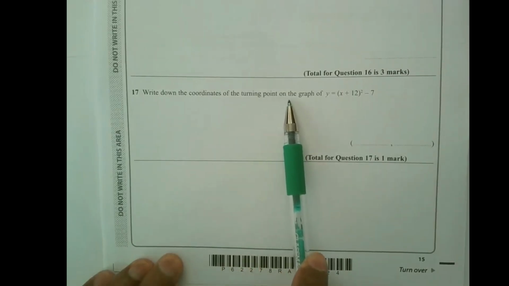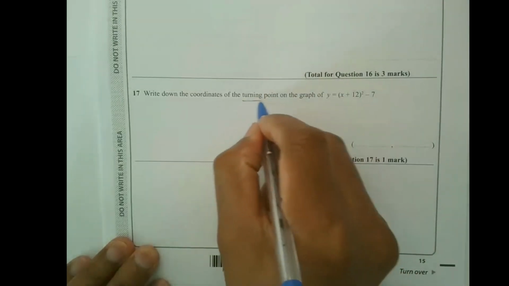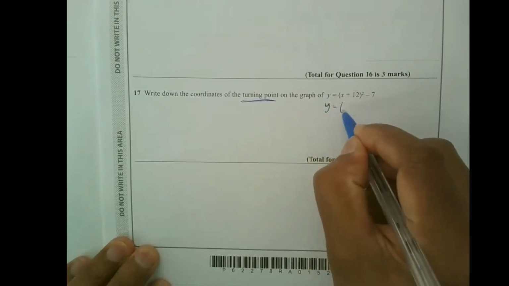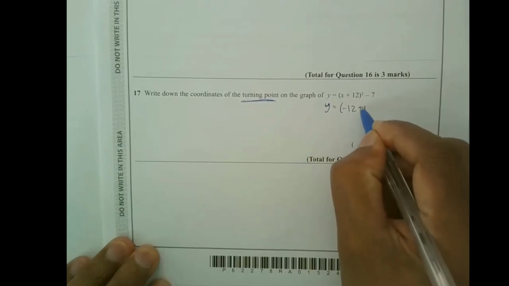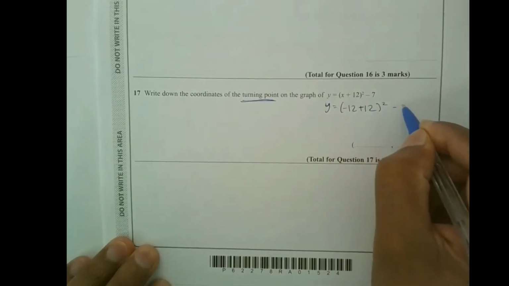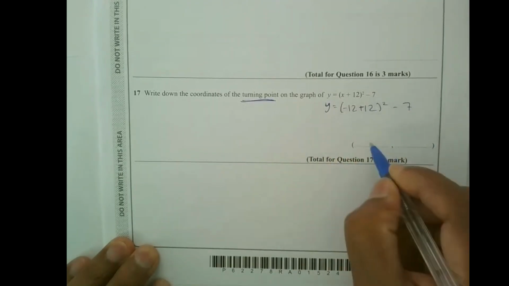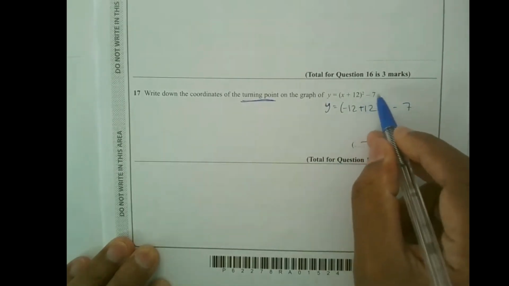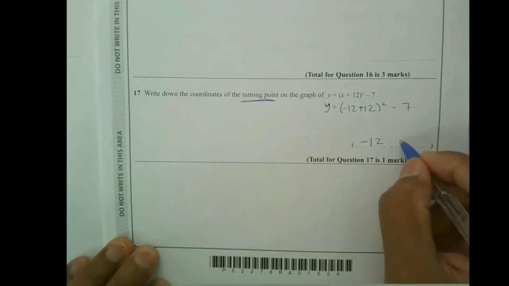The question says, write down the coordinates of the turning point on the graph of y equals x plus 12 squared, take away 7. When we're looking for the turning point, we want to make the brackets equal to 0. So x must be minus 12, because minus 12 plus 12 squared gives you 0. So our first coordinate is going to be minus 12. And then the outside of the equation stays the same, so this is minus 7.